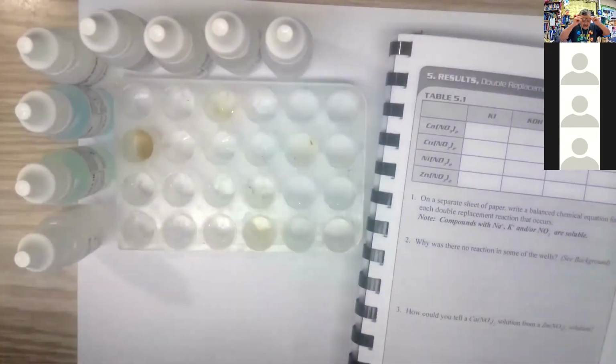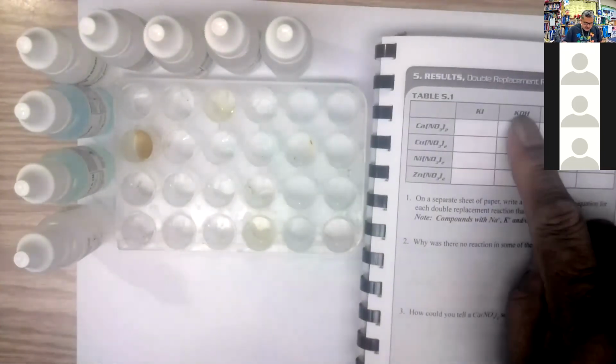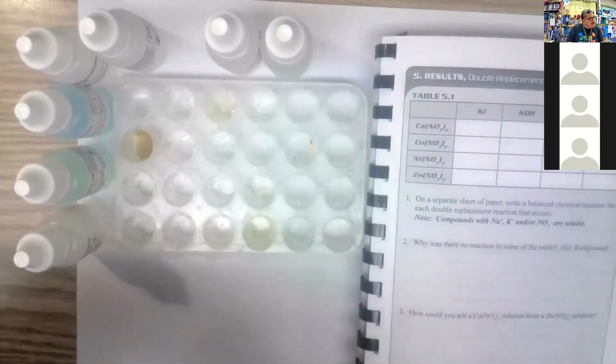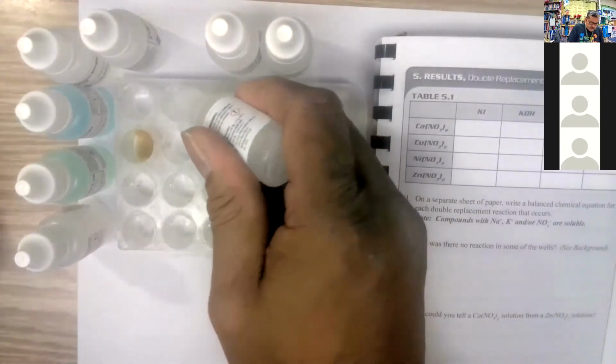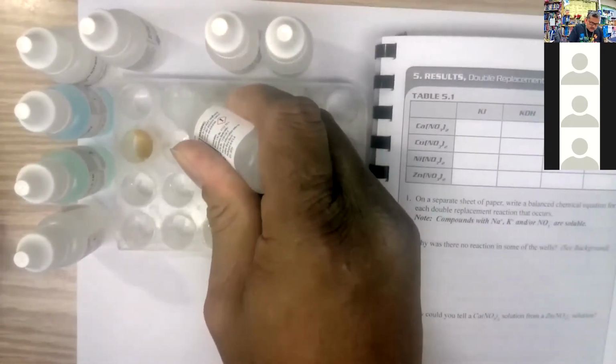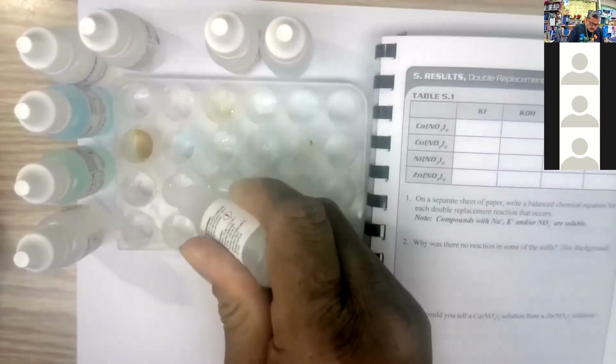Back and do the second one. The second row or second column is the potassium hydroxide. Shake that up a little bit. I'm going to go in the second column at 3 drops. 1, 2, 3. 1, 2, 3. 1, 2, 3.